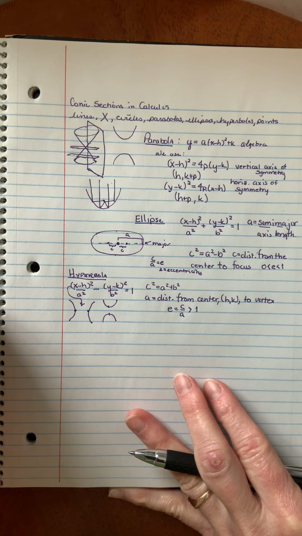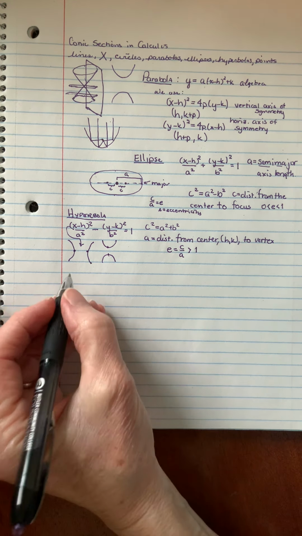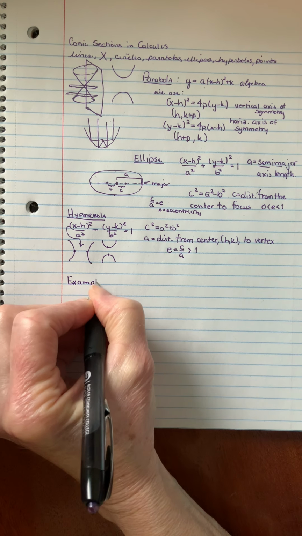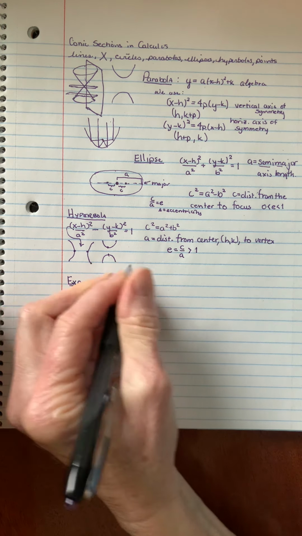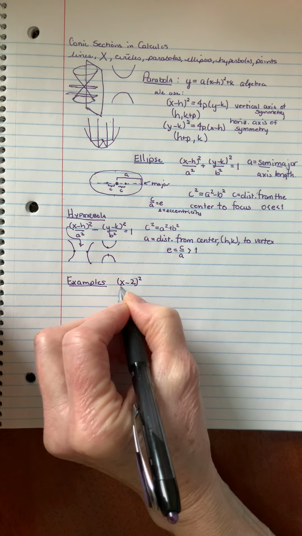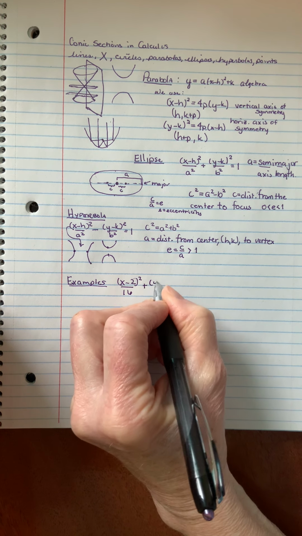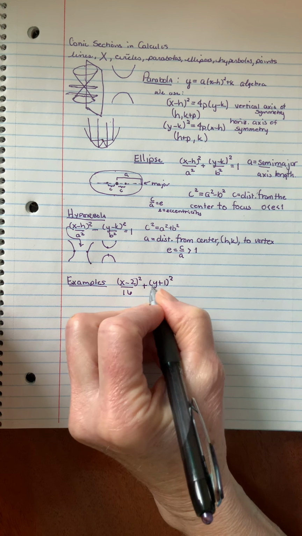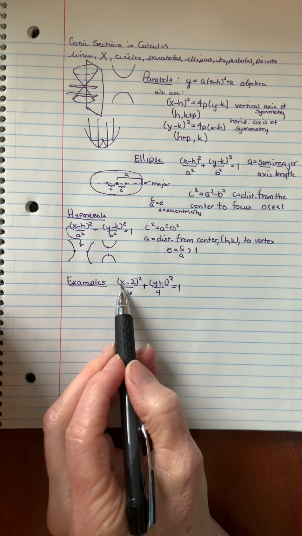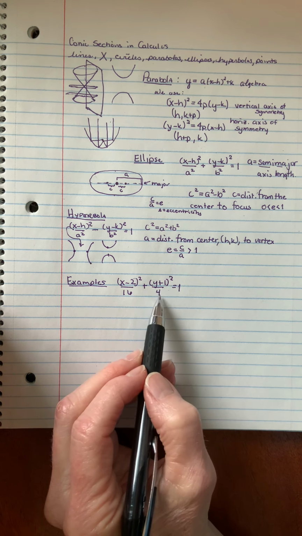Now, I've got some examples that I want to deal with, and let me start with one that's relatively obvious. Maybe it's obvious if I've got the formulas. So here are some examples. I've got (x minus 2) squared over 16 plus (y plus 1) squared over 4 is equal to 1. This has an x item squared plus a y item squared.